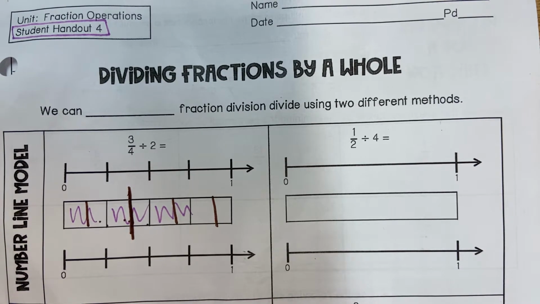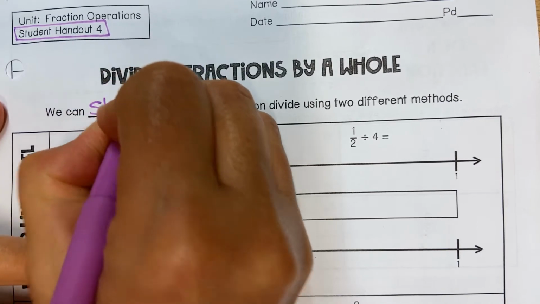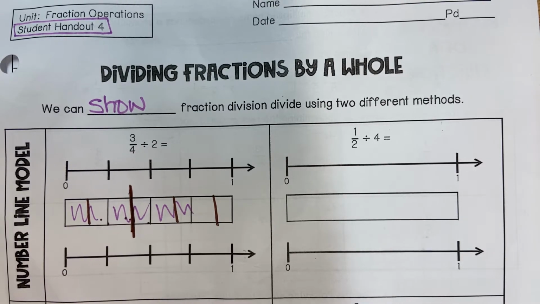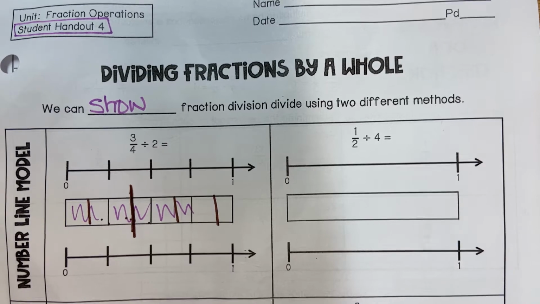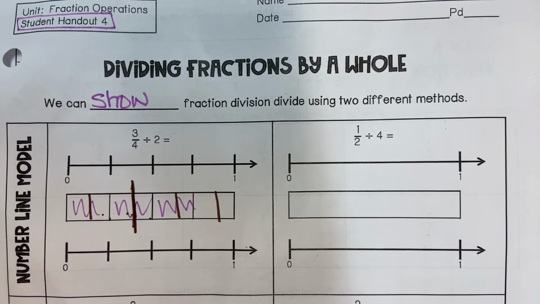All right, so we can divide fractions using two different methods. We can show, I'm not sure if that's the word that really goes there, but that's one we're going to use today. They're giving us two methods to do it. One is a number line method, and I kind of already wrote on it because I started the video and screwed up. The other one is using an area model, okay? So let me show you how I do the number line one.